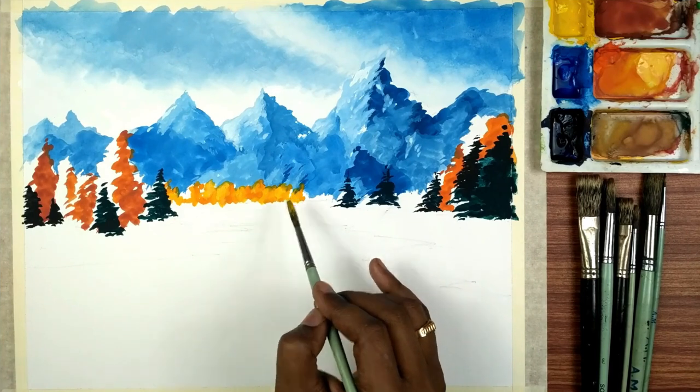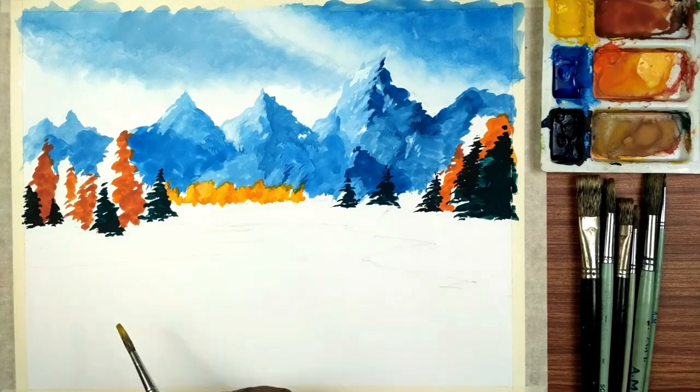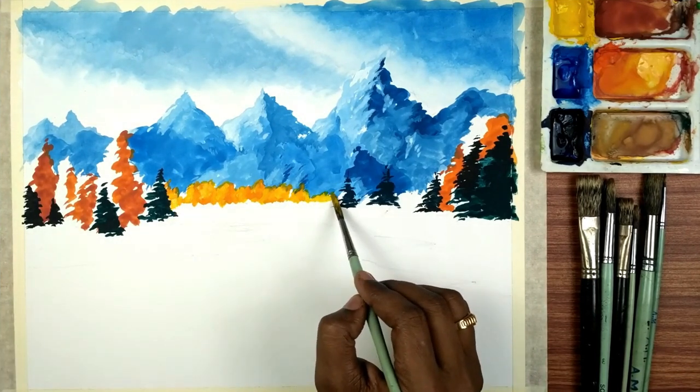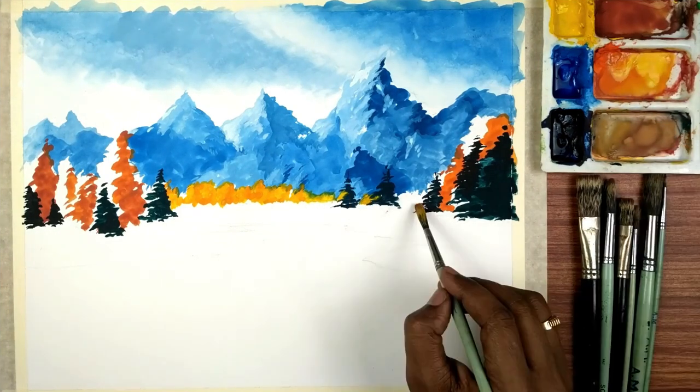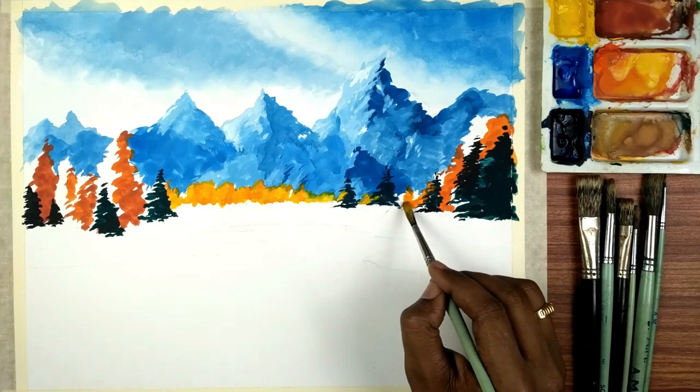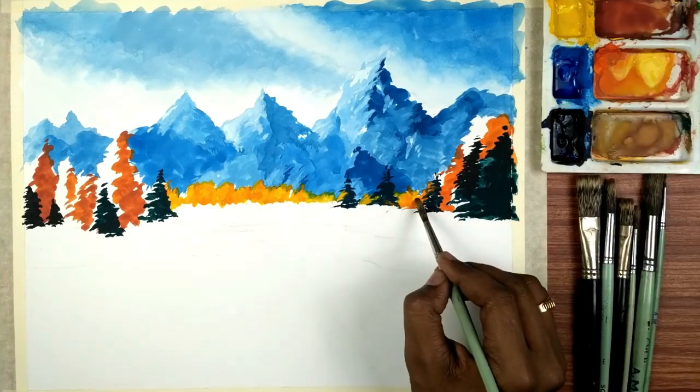and on the yellow trees I have used little chrome yellow, and on the darker areas little orange I have mixed together.